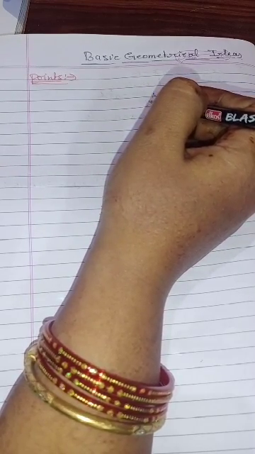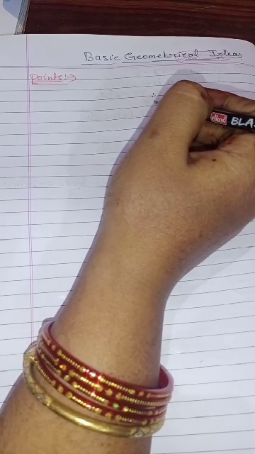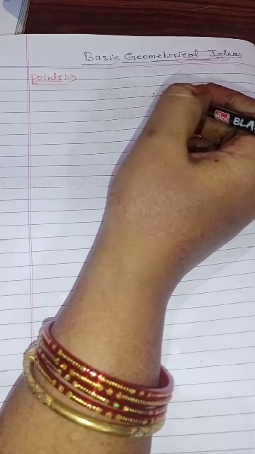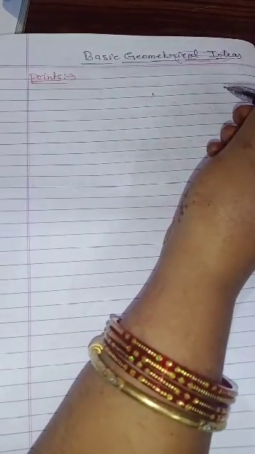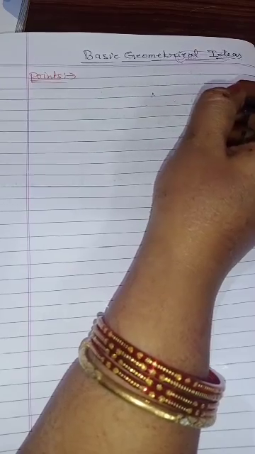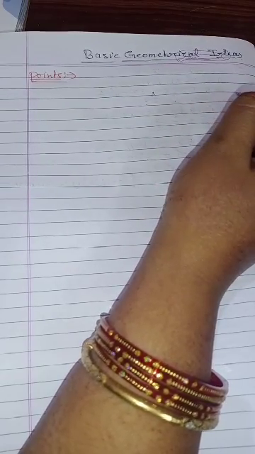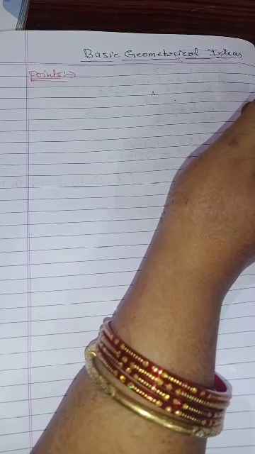A point is denoted by a single capital letter. If I put a dot on a paper, then I have to write somewhere that it is point A or point B or point C, like that. So the first definition in this chapter is the definition of the point.